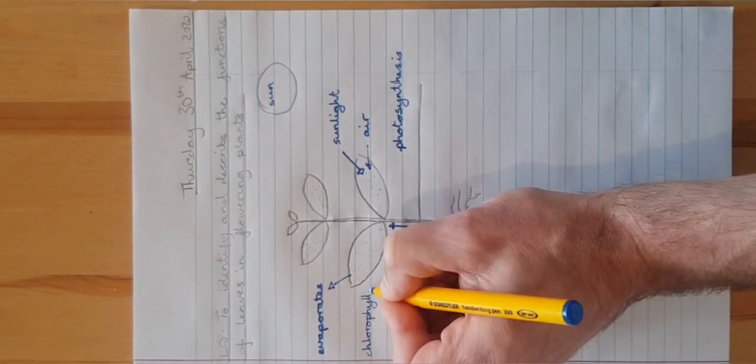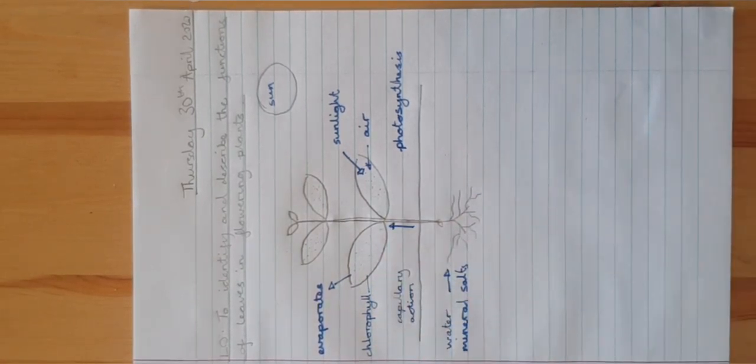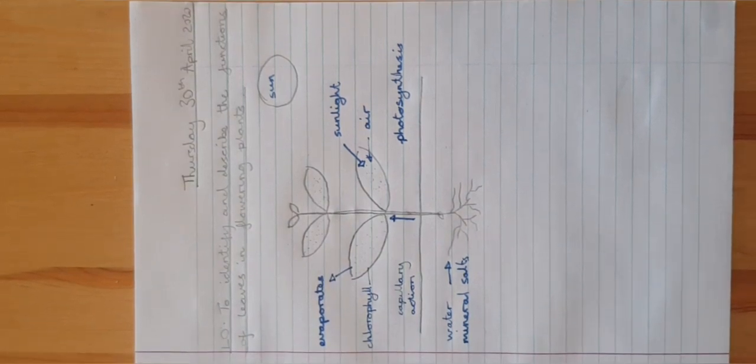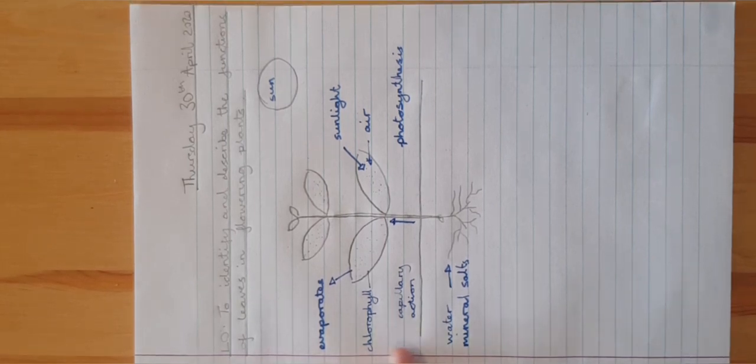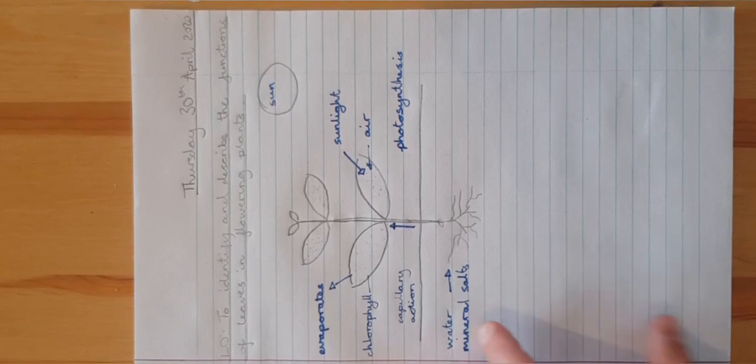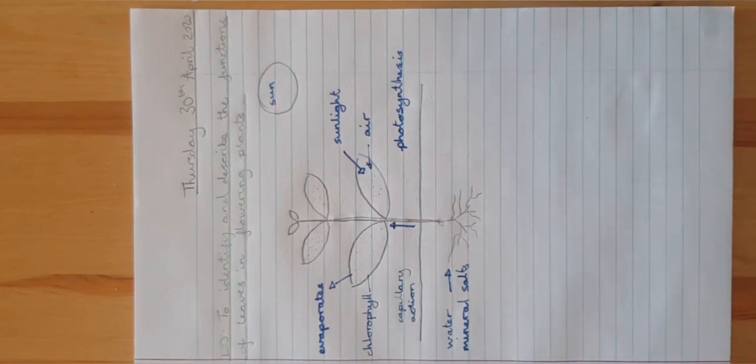So inside the leaves, we've got chlorophyll, and that's helping to make energy through photosynthesis. All right, so I'm going to leave you now to do your own diagrams of a plant. Remember to count down in 12 lines, because we need to do some more writing underneath here for task 2. Okay, good luck.